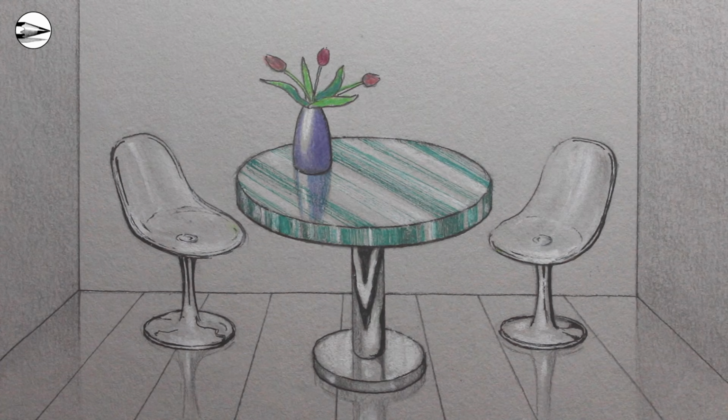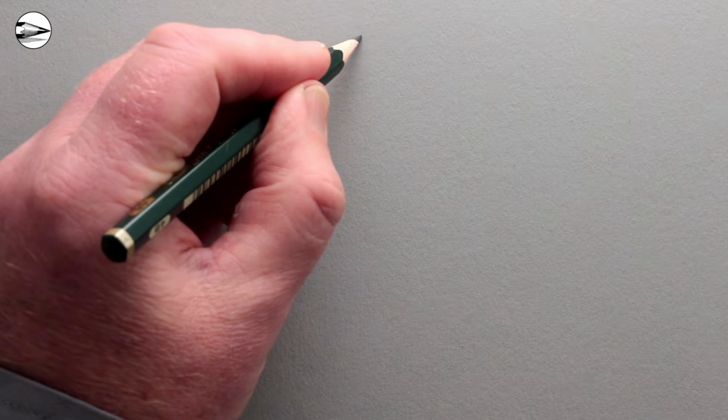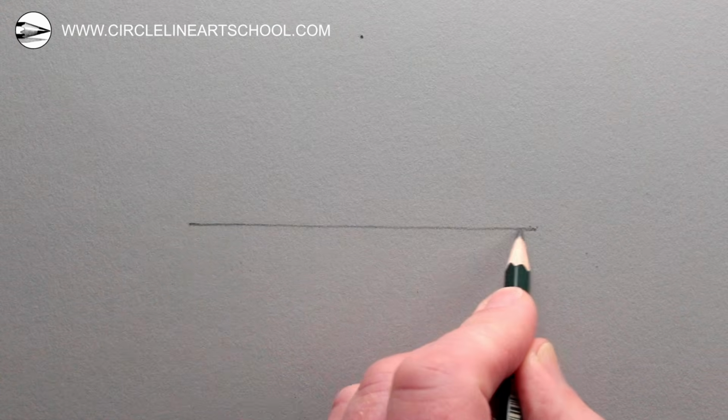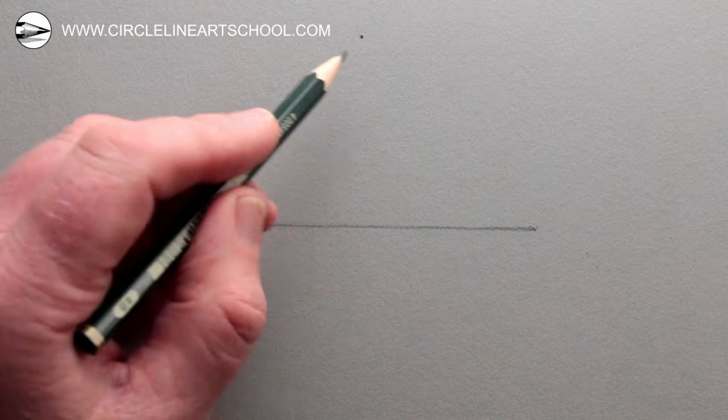The first step in this pencil drawing is to draw a dot, which will be the vanishing point towards the top middle of your paper. Next we can draw a horizontal line which will be the front edge of the circle in perspective, which is called an ellipse, the circle seen on its side.